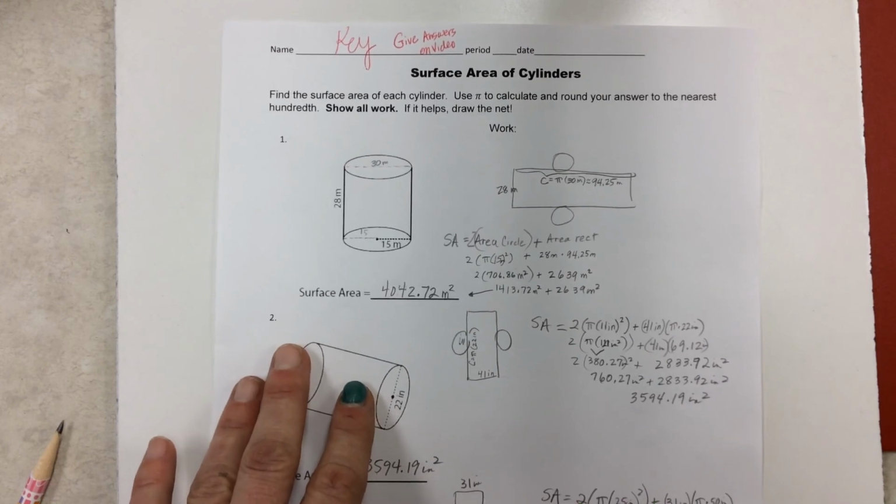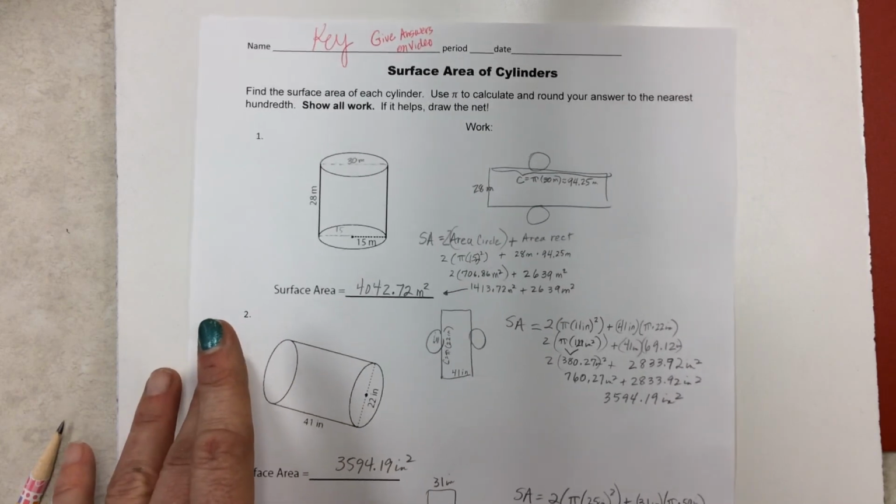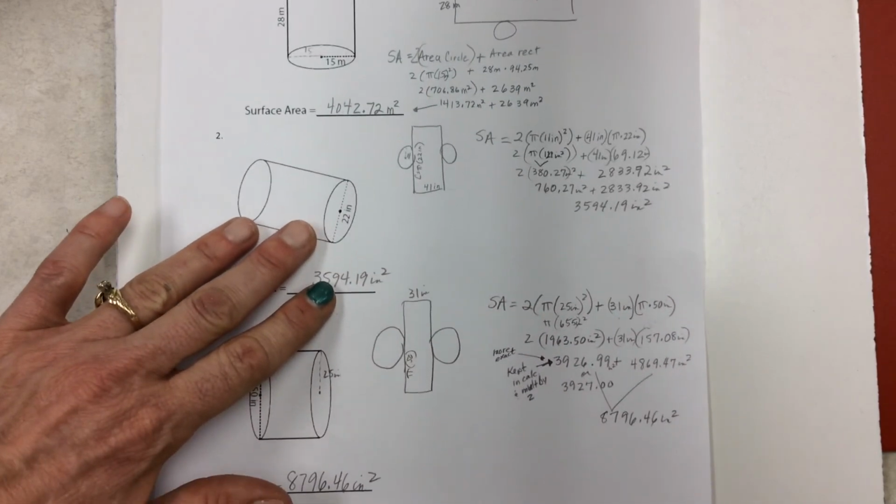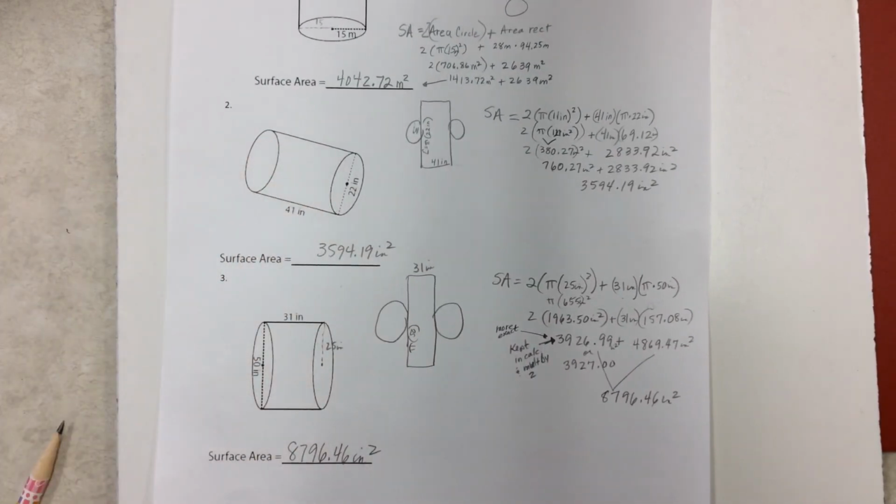Okay, here's the other side. Here it is. Okay, so there's number 1 on the back, surface area of cylinders, and 2. And I went ahead and wrote out all the nets on those. And then here's number 3. And like I said, you can pause it so you can see those better.